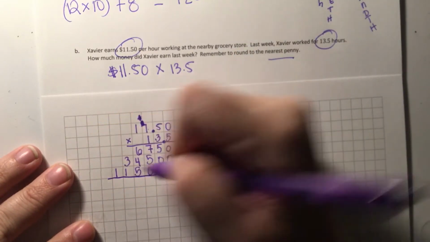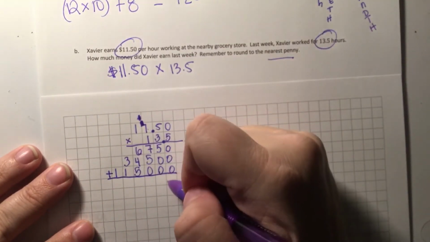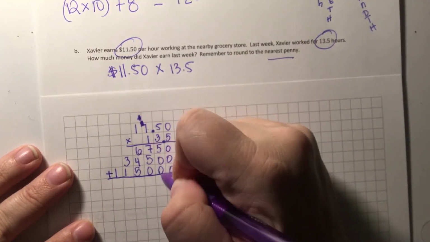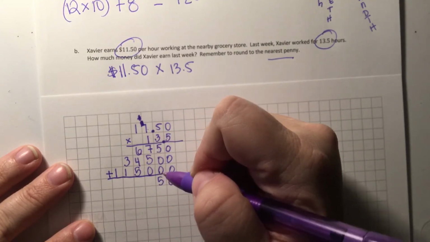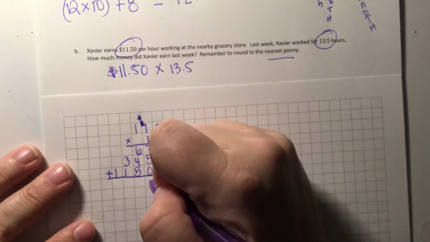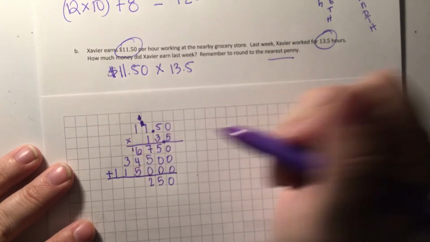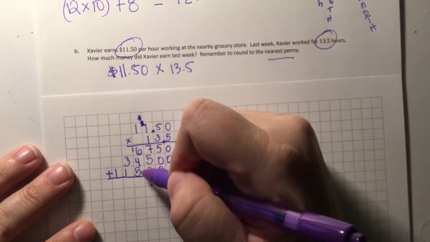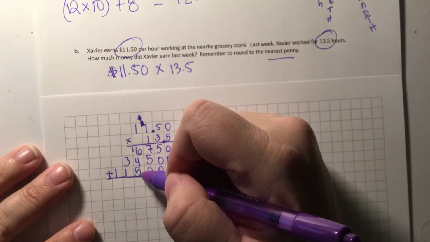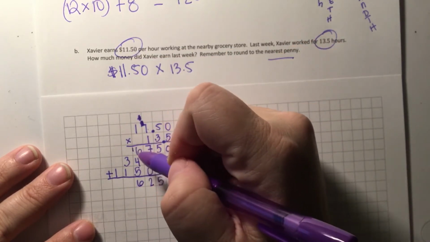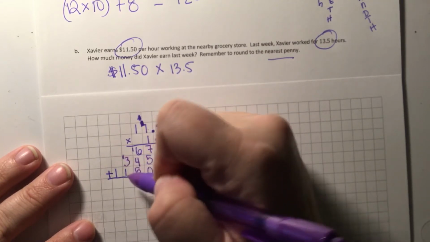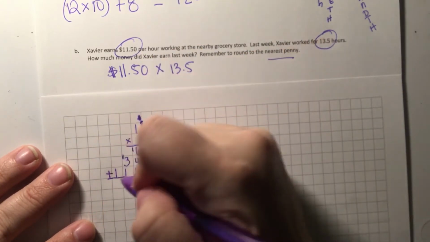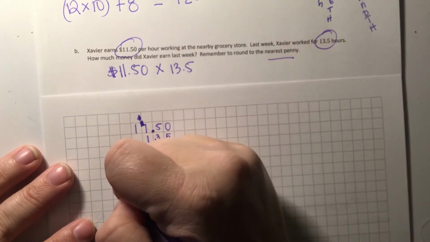Now we add. Okay. 0, right? We're good there. 5. 7, 5 is 12, I believe, and then my 0, so I will carry my 1. 6 and 1 is 7, and 4 is 11, and 5 is 16, I believe, right? 7, 8, 9, 10, 11, 12, 13, 14, 15, so yeah, 16. Carry my 1, 3, 4, 5, and then 1 plus nothing is 1.